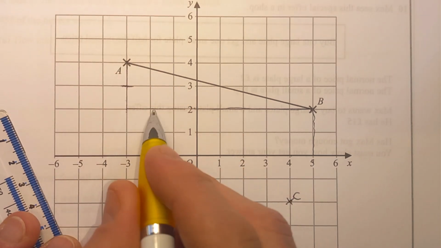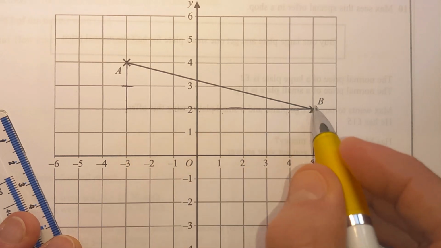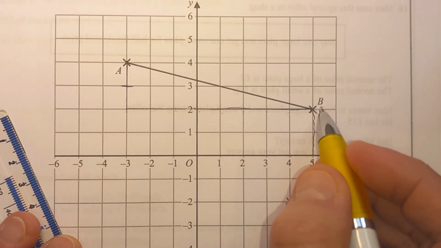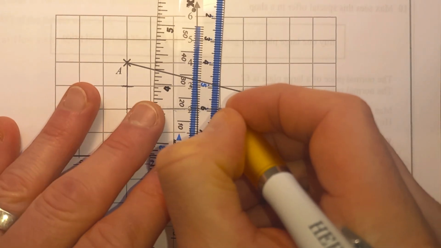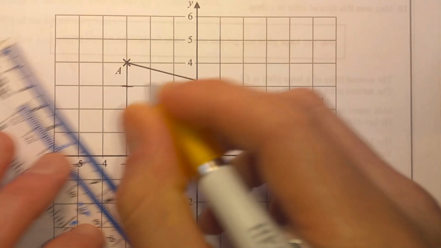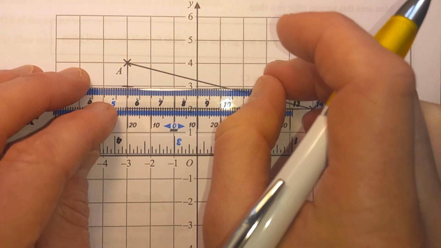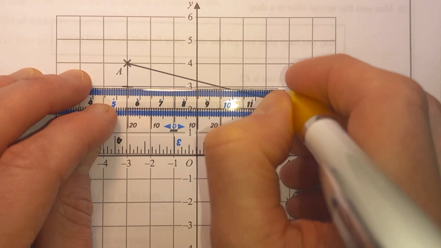Now, if we look across, we've got 1, 2, 3, 4, 5, 6, 7, 8. 8 boxes across, half of 8 is 4. So we've got 1, 2, 3, 4. So if we do a line up from 4, which is halfway across, and we do a line from here, which is halfway up. Oh, could be straighter.